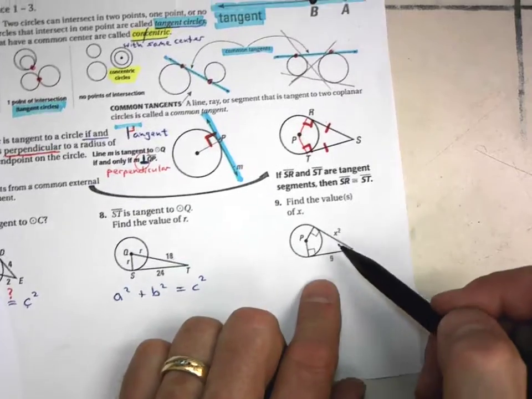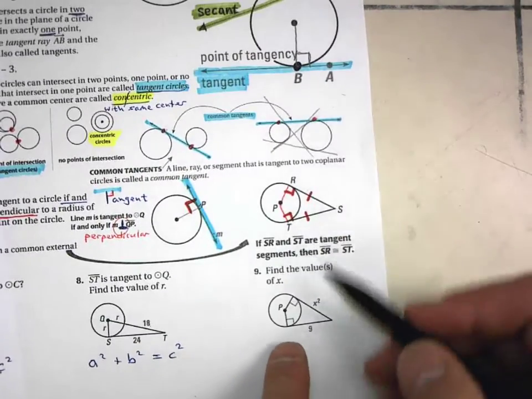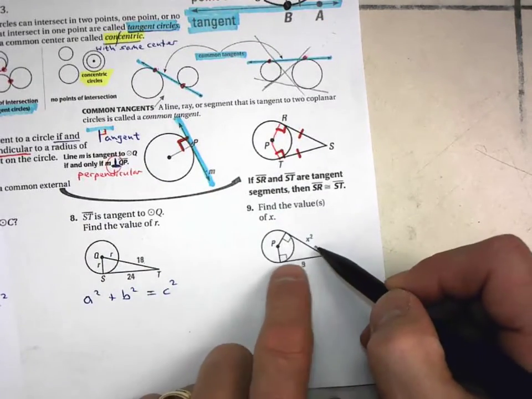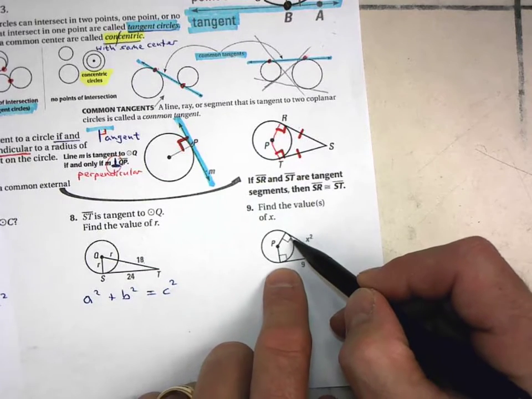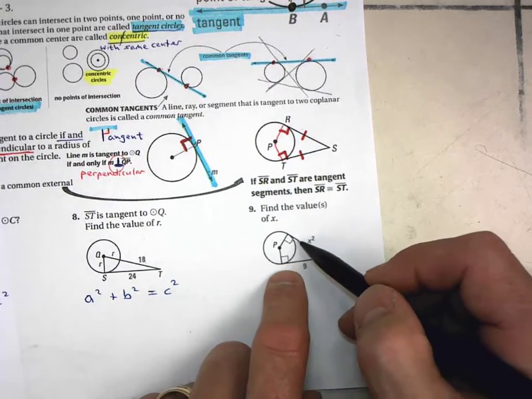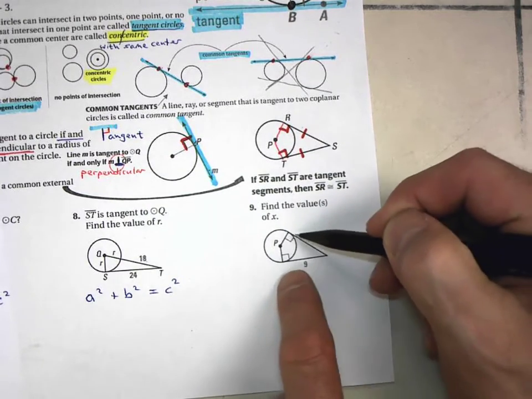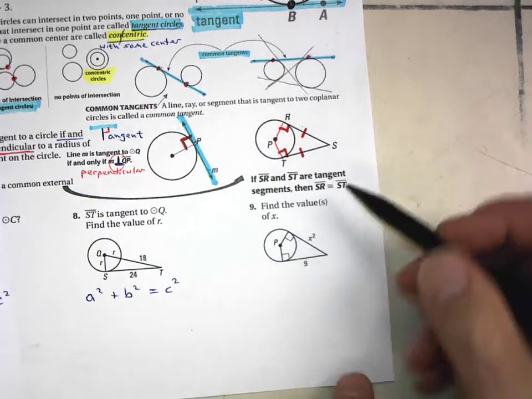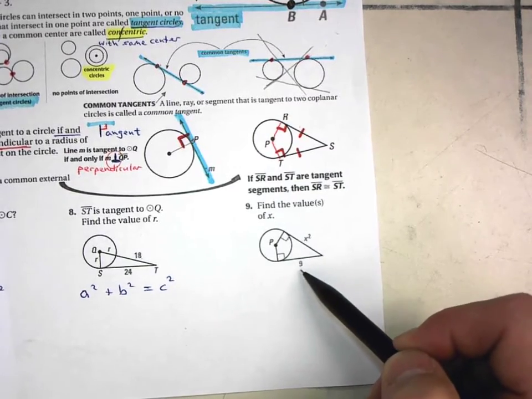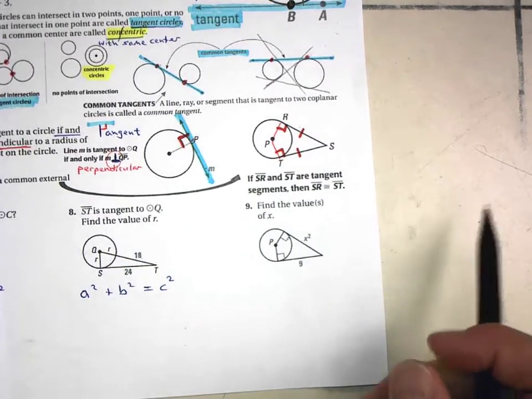And then down here, all it's saying is that since we do know these are tangent, we're told that they are perpendicular, therefore they're tangent. Therefore we know that when they contact out here, these 2 segments are going to be congruent to each other. So your equation is going to be x squared equals 9, and then just solve that for x.